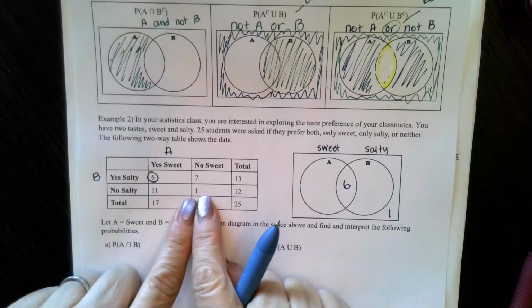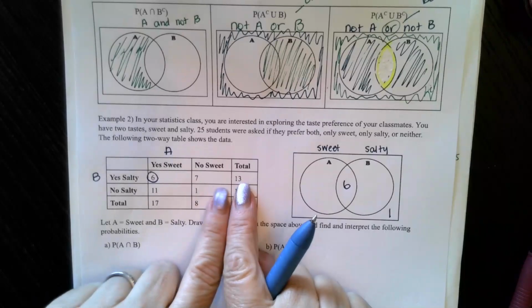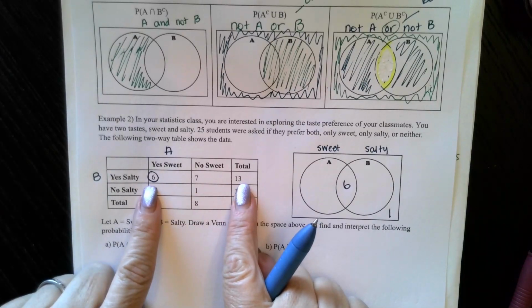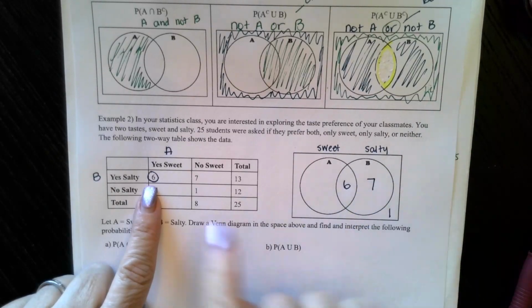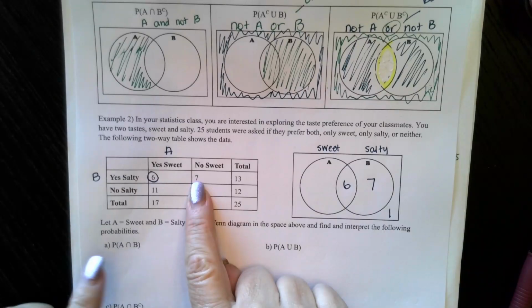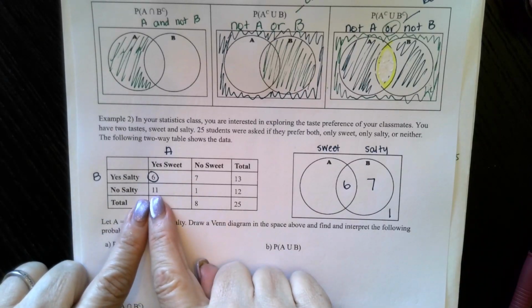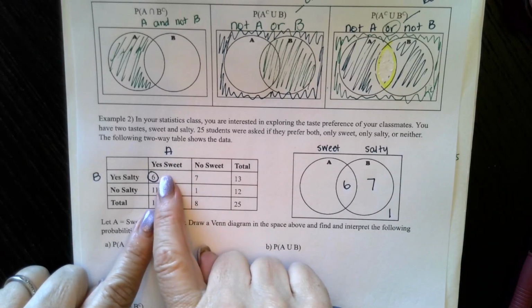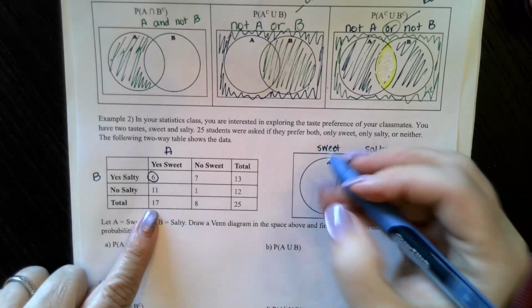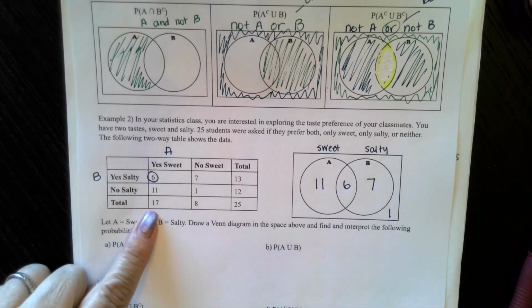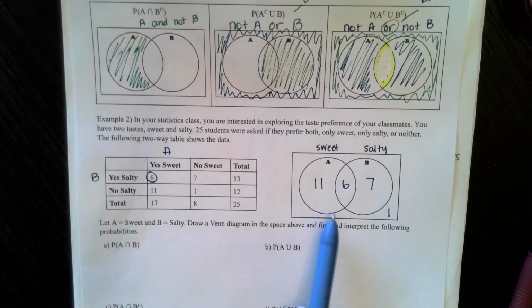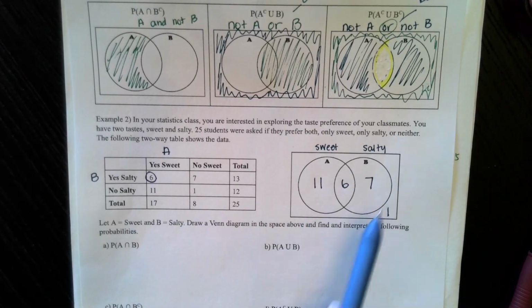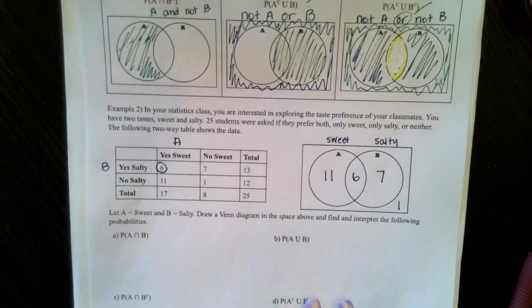So if I like students who are just salty, yes, salty, well, I've already accounted for 6 of them, and there's 13. So that would be 7, which is the 7. Okay? And if I have my sweet group right here, I have 17, but I've already counted 6 of them. So the ones that don't like salty, that would be this number, which is 11. So I can take this data and I can put it in a two-way table, and it's going to help us as we go through this.